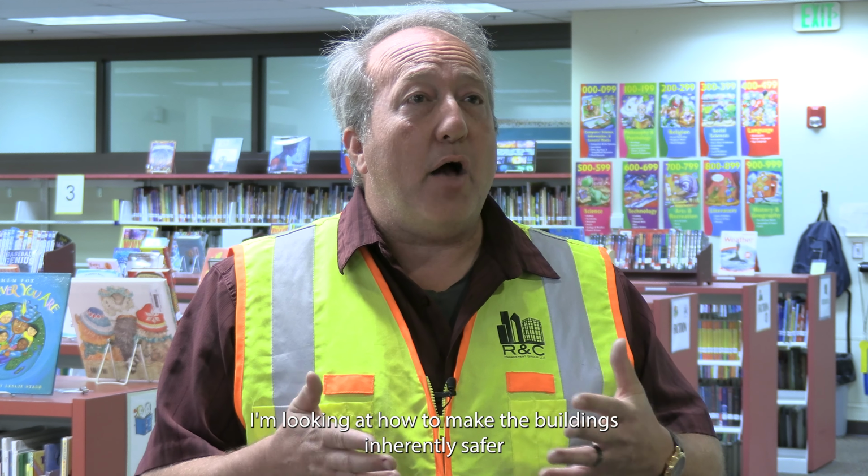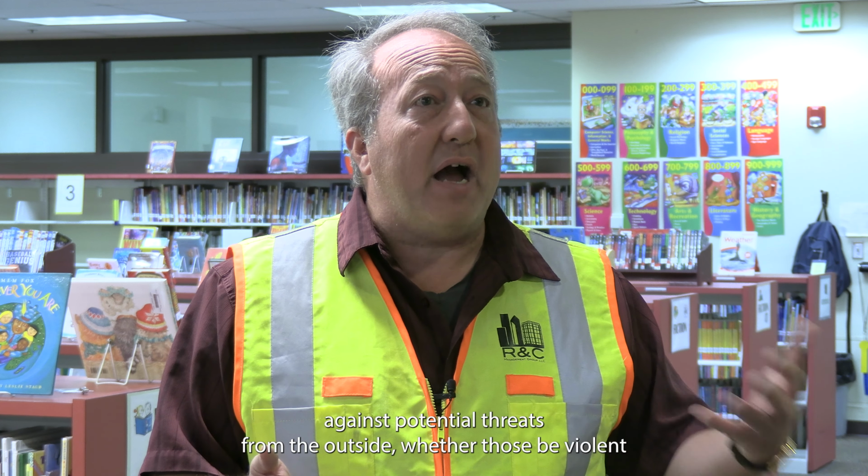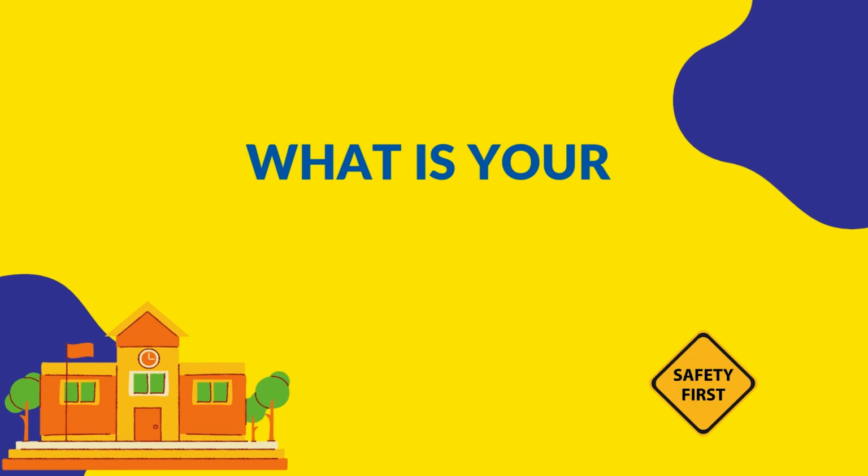I'm looking at how to make the buildings inherently safer against potential threats from the outside, whether those be violent or whether they simply be graffiti or vandalism or something to that effect. So I'm looking at really that gamut of somebody misusing your facilities and how we can better protect the district against that.